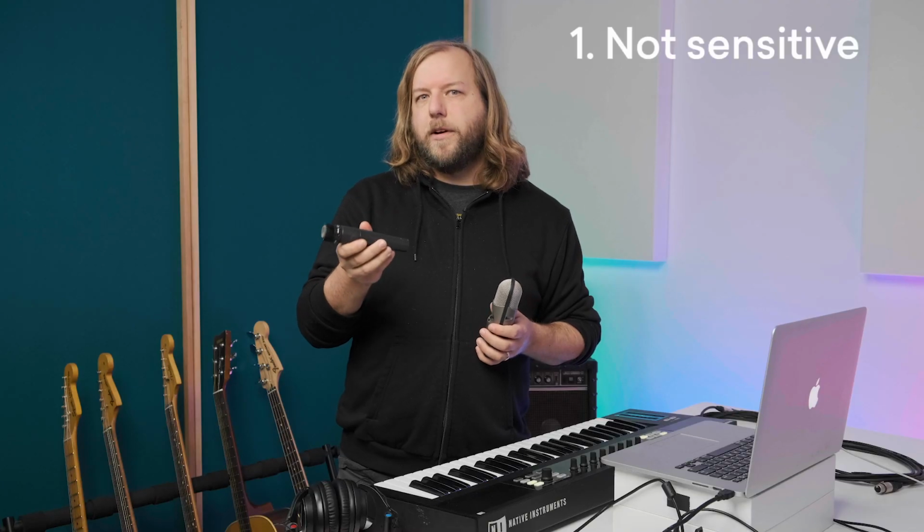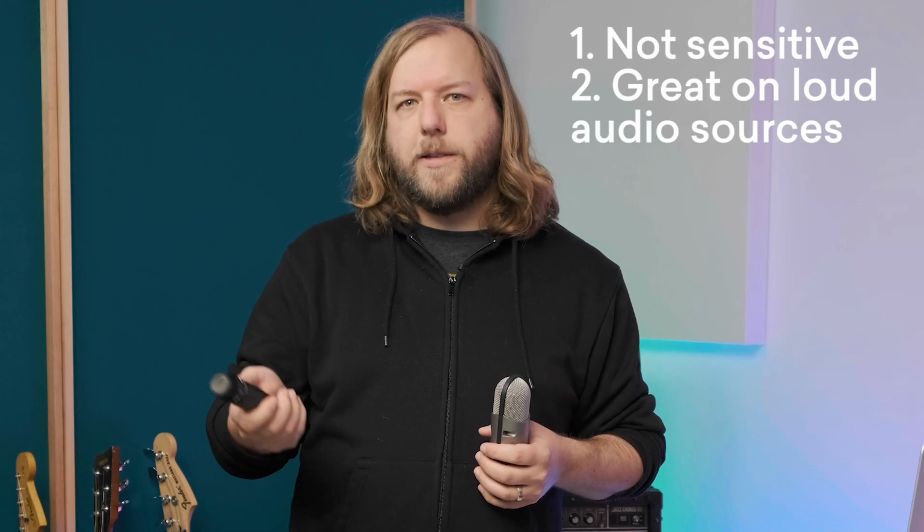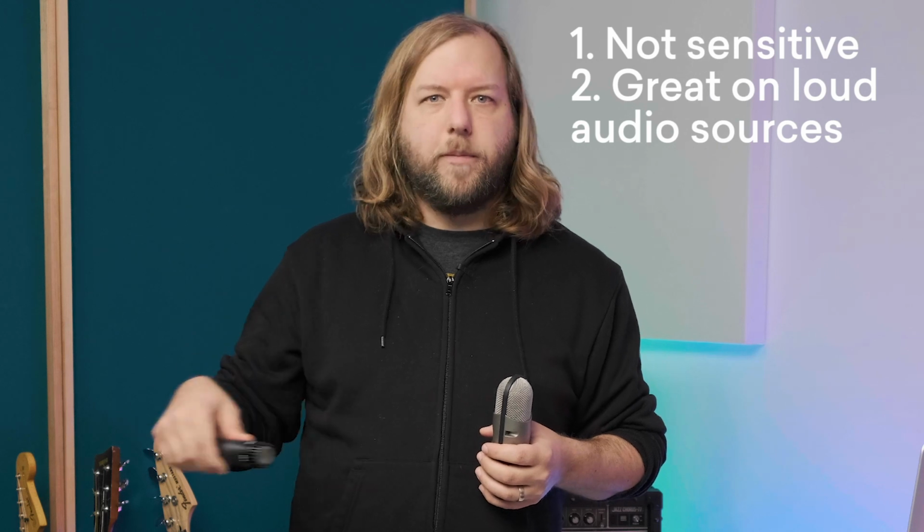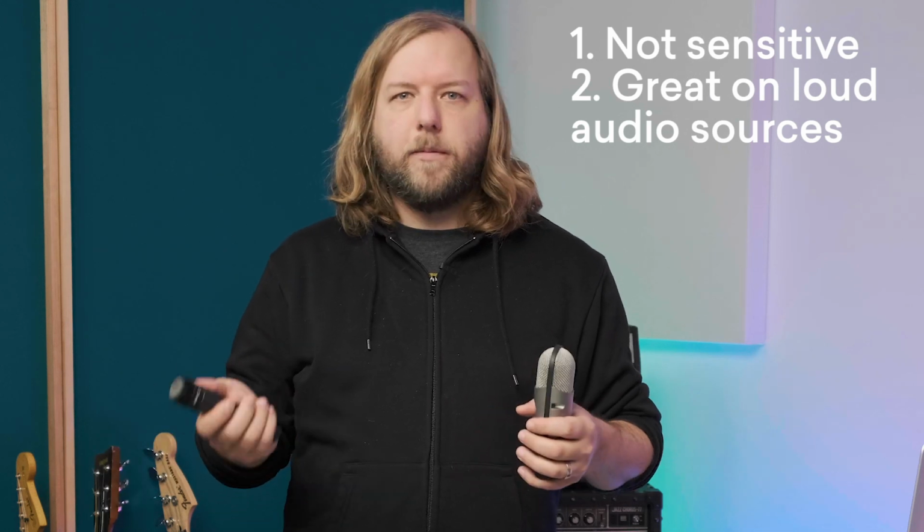Dynamic microphones, super rugged. Once you no longer need the microphone, it can double as a hammer. So you got a twofer there. But what's nice about them is they're not very sensitive. That sounds like a bad thing, but it can actually be a really good thing if you're recording in a room that's quite reverberant and you don't have a lot of acoustic treatment. Using a dynamic mic can help cut down on how much ambience gets into the signal. They're also great on louder sources, snare drums, guitar cabinets, things like that.